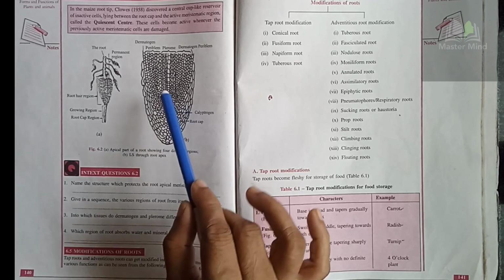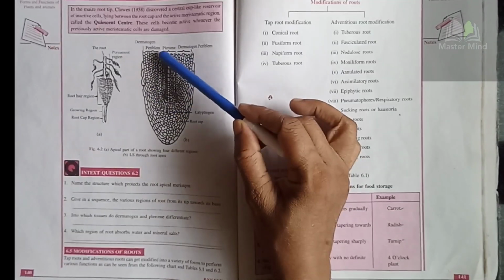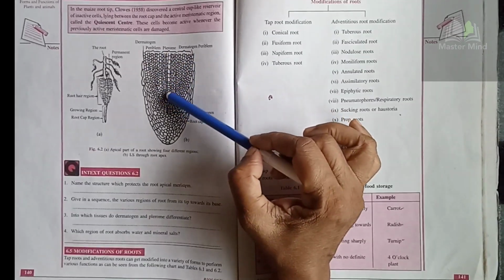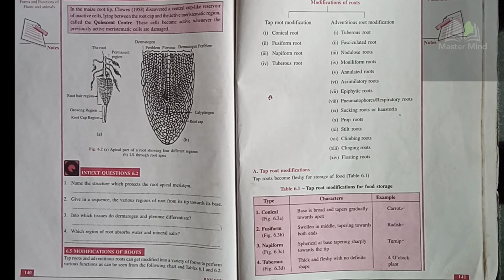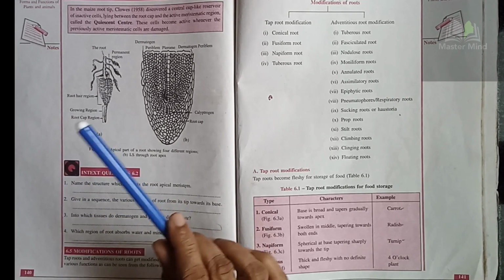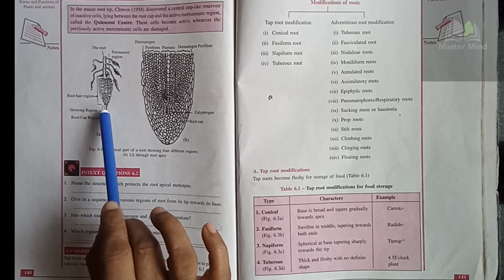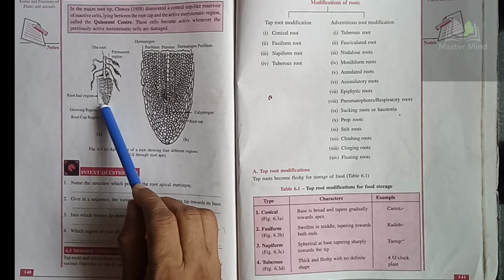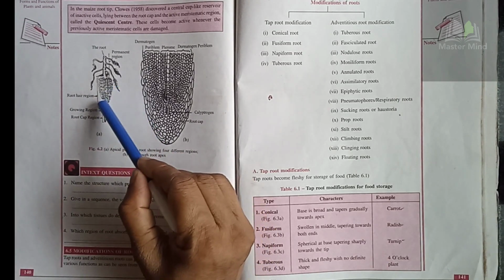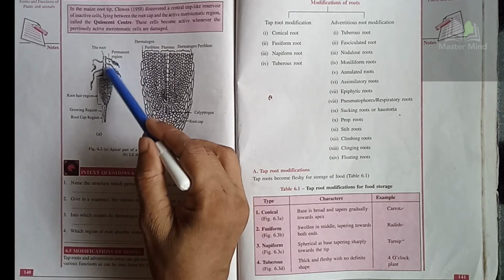Next to the periblem is the plerome. The central region matures into the stellar part. This is the stellar part. This is the cortex. Region of elongation: next to the meristematic region, where cells elongate and enlarge for root growth in length. Then the region of maturation. Next to the region of elongation is the root hair region, and the permanent region without root hair.